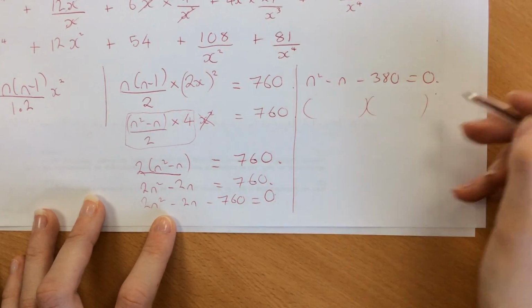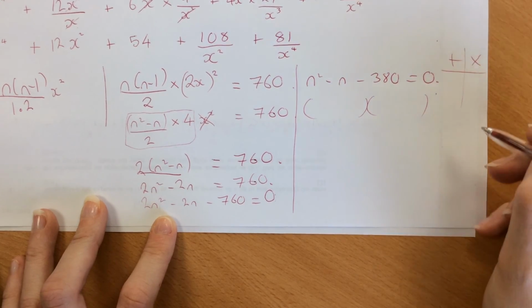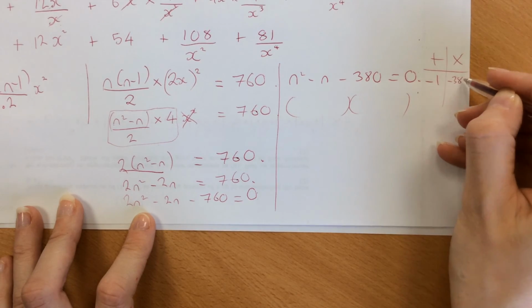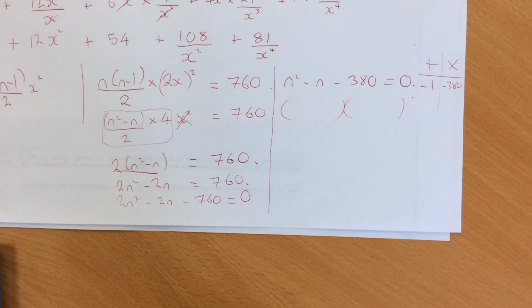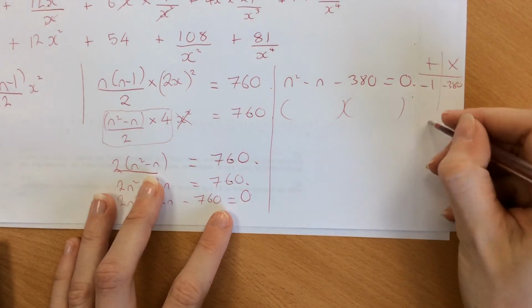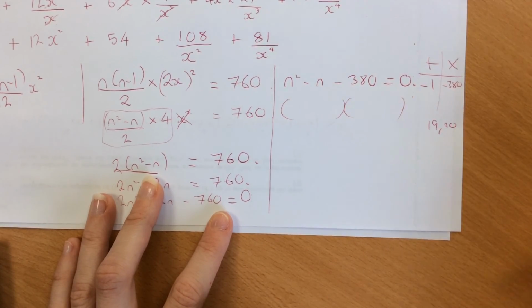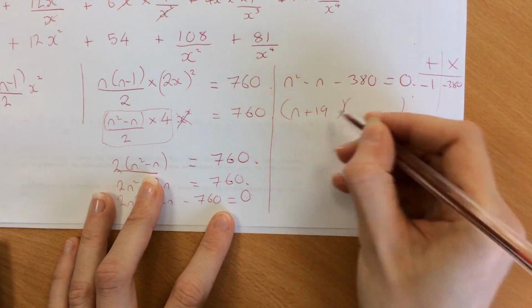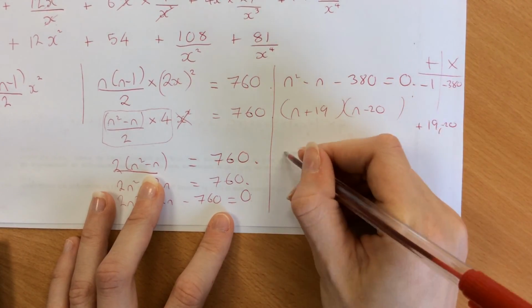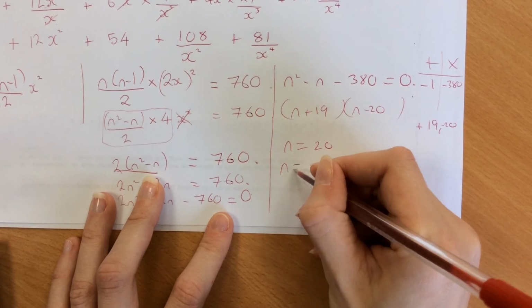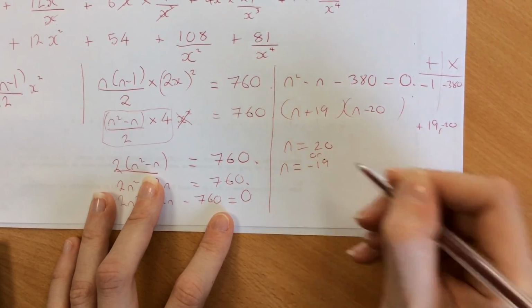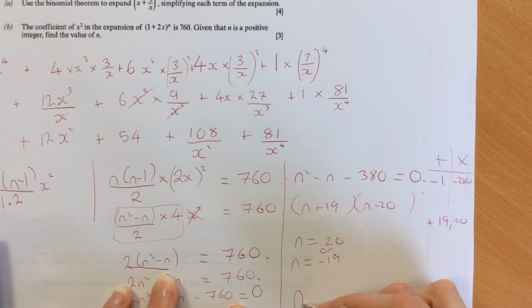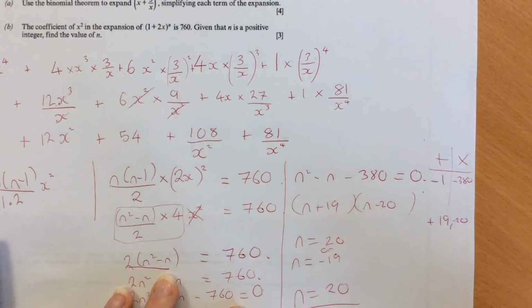Factorising that into 2 brackets, you can use the plus and the times. We're going to add to make minus 1 and times to make minus 380. I'm going to use 19 and 20, so minus 20 plus 19. So we get (n plus 19)(n minus 20). So n is 20 or n is minus 19. Now remember in the question it said that n is positive, so n equals 20 in this one here.